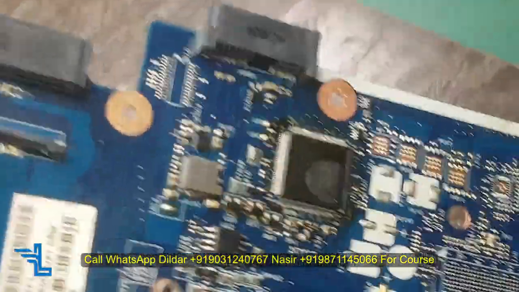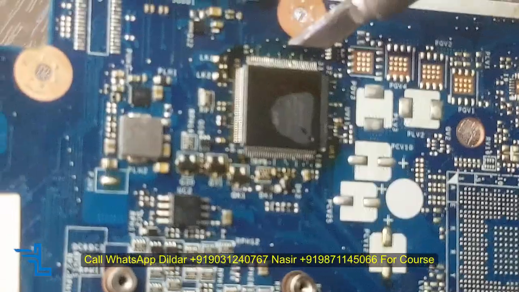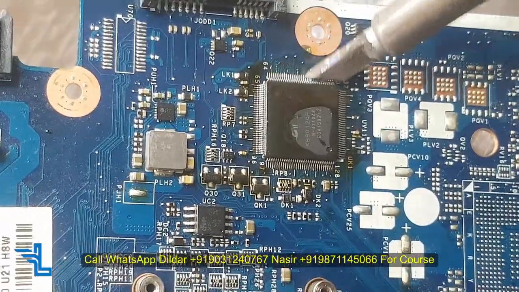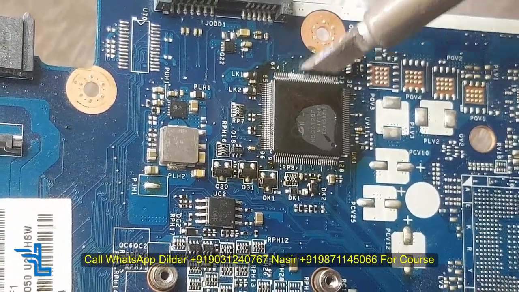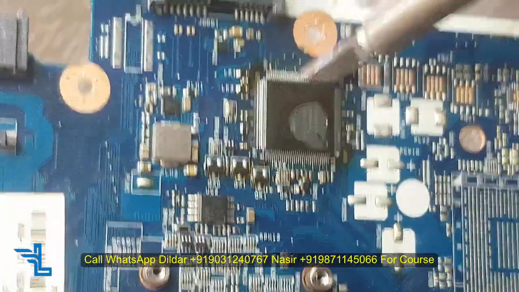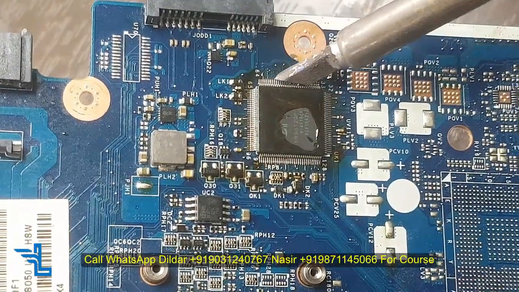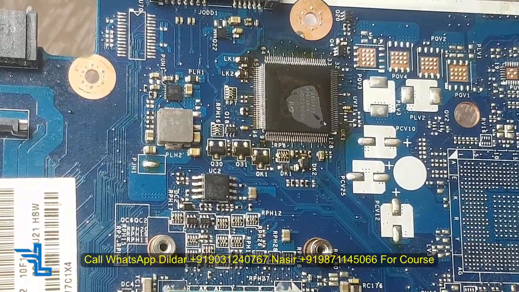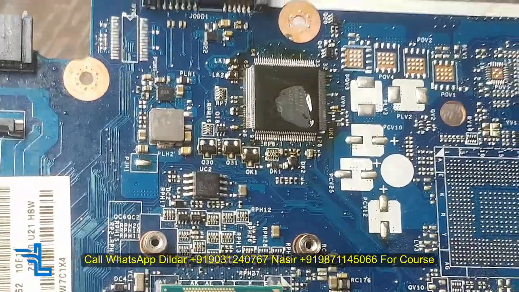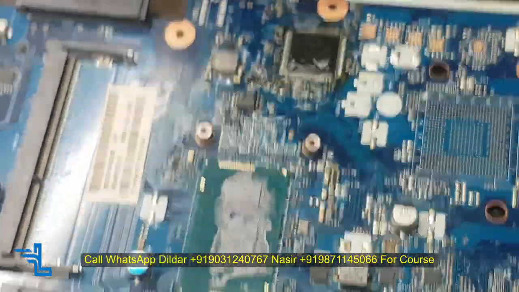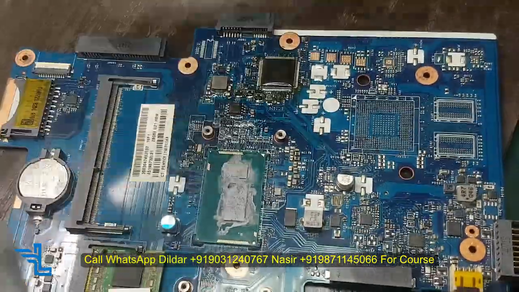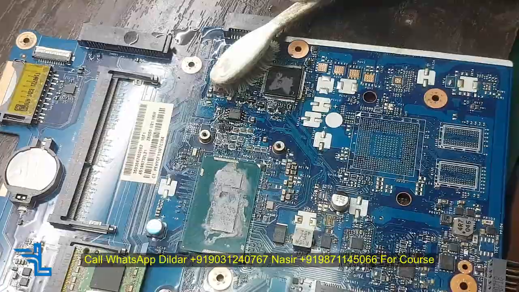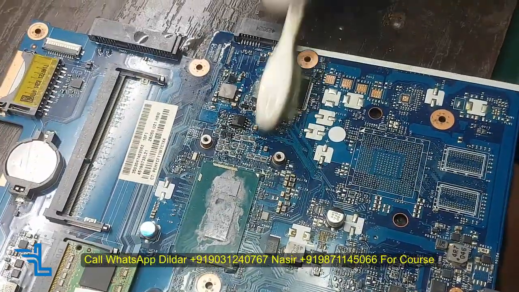So almost it is done, but in some areas the pins are bridged together, there is lots of solder, so I have to clean it this way. Okay, now you see that it is perfect. Now let me clean it, and at last I have to connect a jumper wire to the pin which is missing.